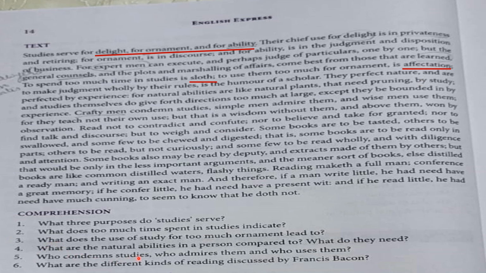Fourth question, what are the natural abilities in a person compared to and what do they need? So they are compared to natural plants, the abilities in a person, and they need pruning. Pruning means what is not required to be cut off. That is pruning, students. When this tree outgrows, the farmers or the caretakers, they cut off the plants. Then only it grows healthily. So we also should be in a position to cut off the unnecessary reading. That's what he says.